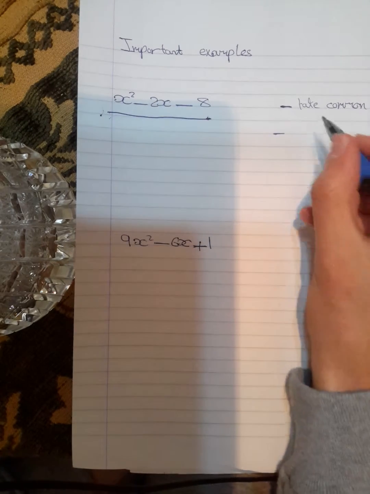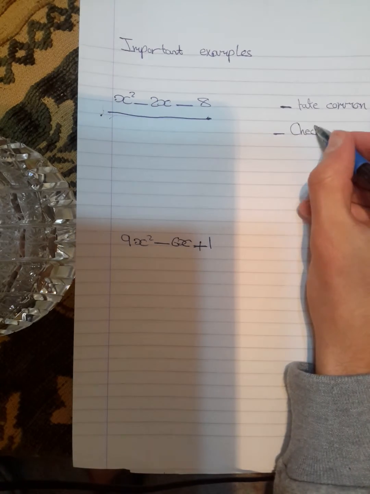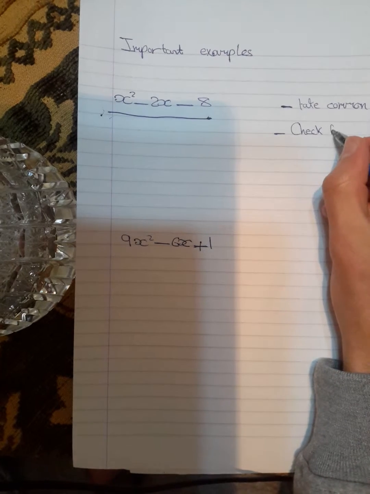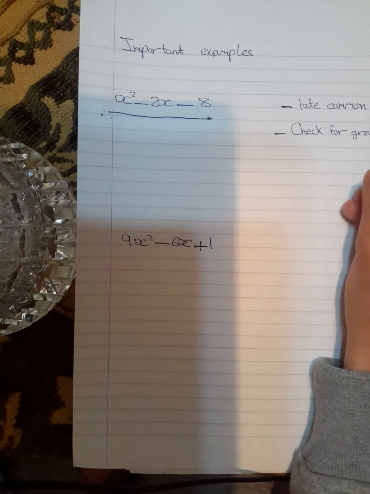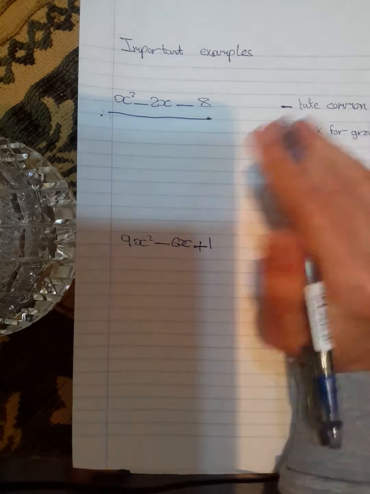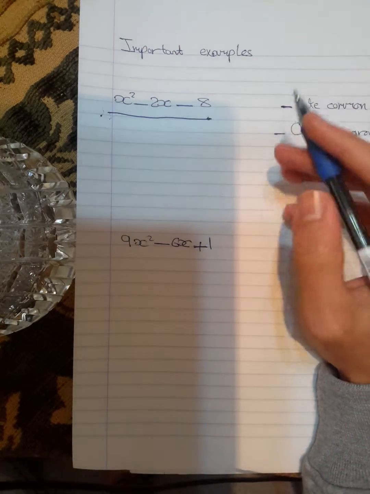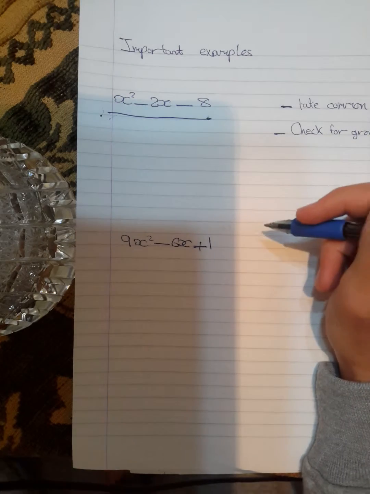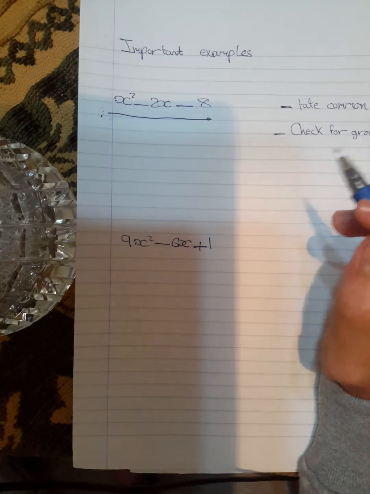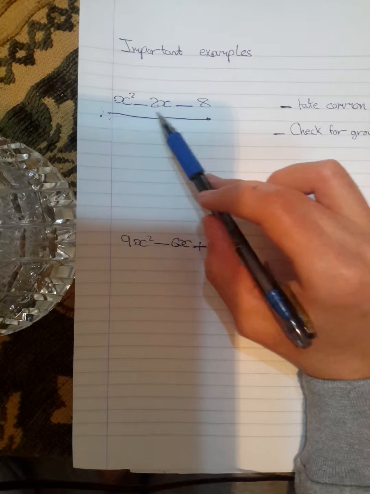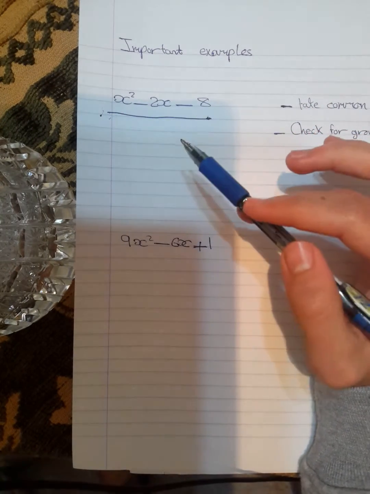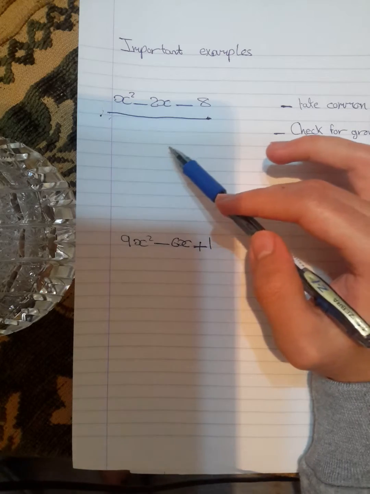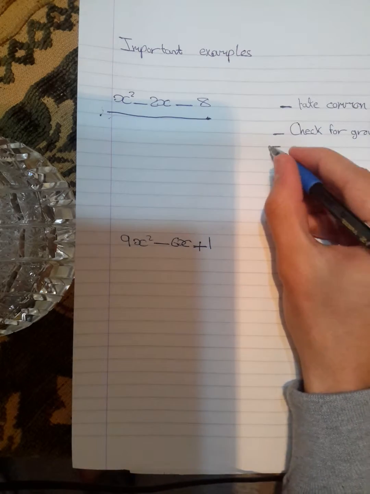After that, I will check for the grouping way. As I said before, the grouping way might not be your perfect way of factorizing, so grouping absolutely fails you in this case.